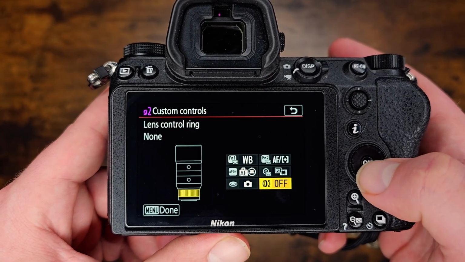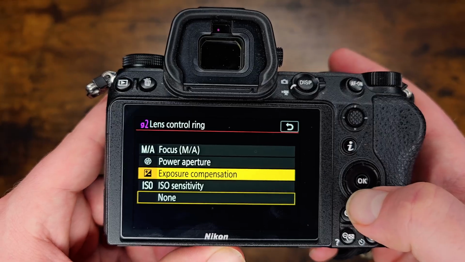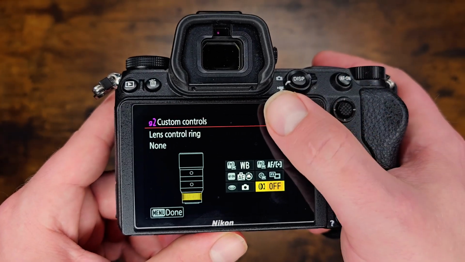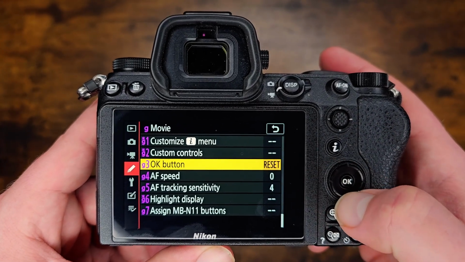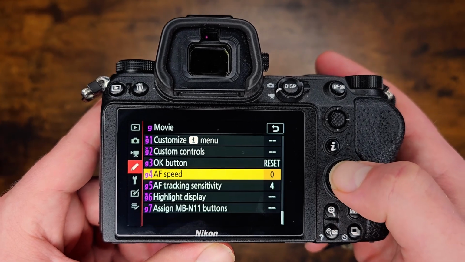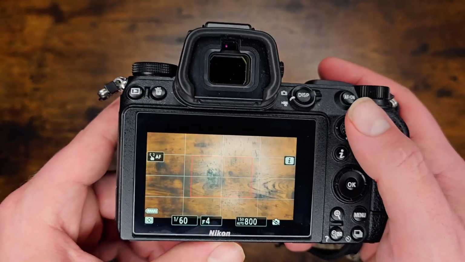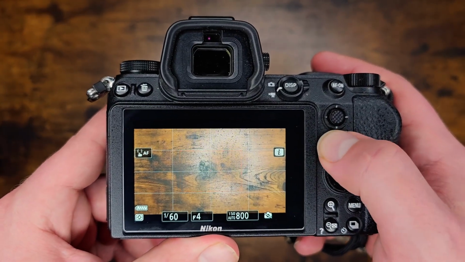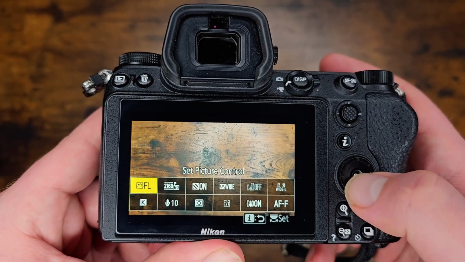And the lens control ring option, I just leave turned off. Here's what's available. You've got focus, aperture, exposure comp, ISO. I found that I was accidentally hitting that and didn't really need it set up, so I just turned it off. OK button I've got set to reset, and you can copy the rest of those things right there. Looks good. Half press the shutter button, and let's get to where we can tweak our actual camera settings. Hit the I menu button right there, and starting from the top left, let's get it going.